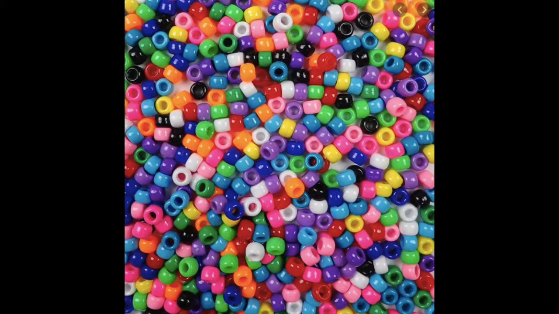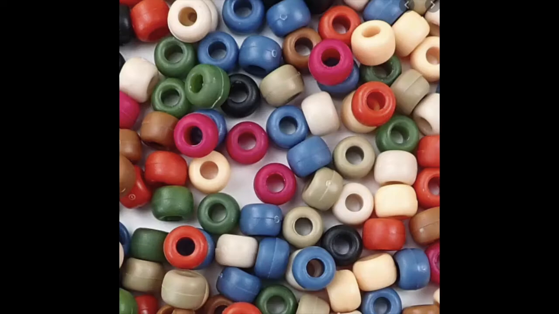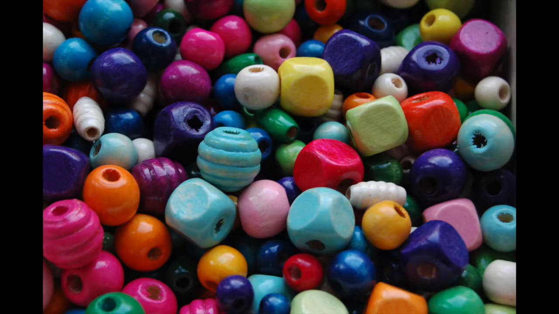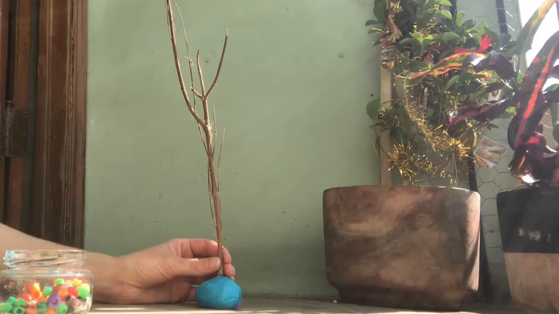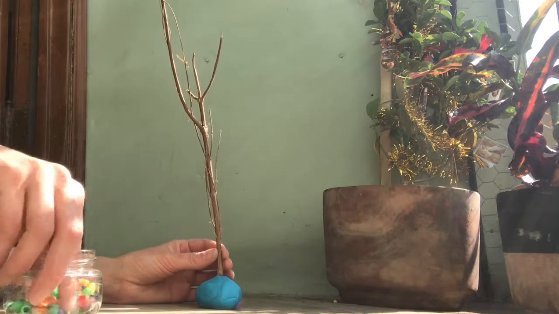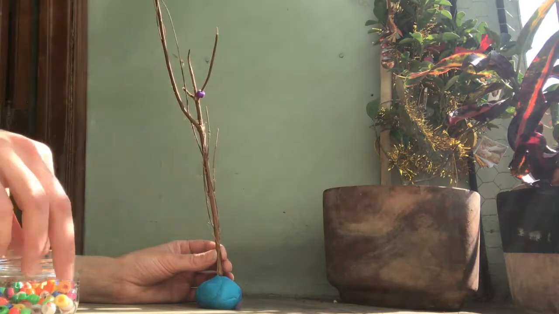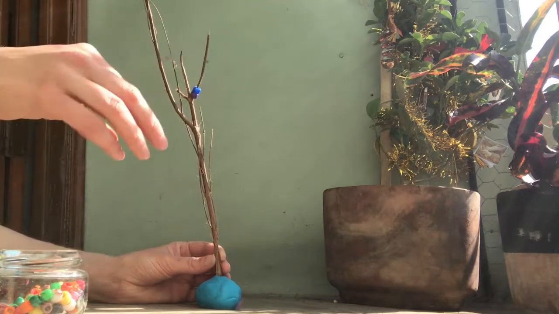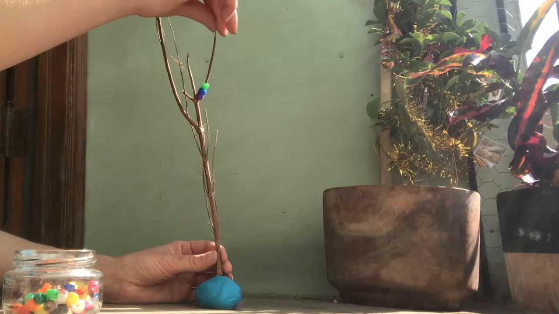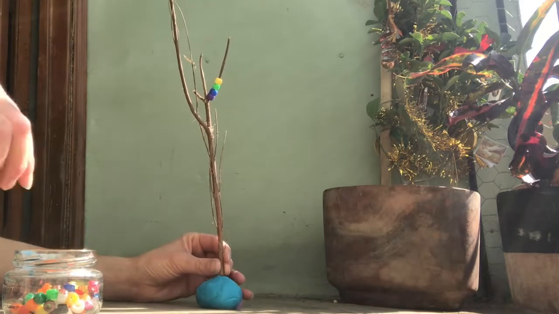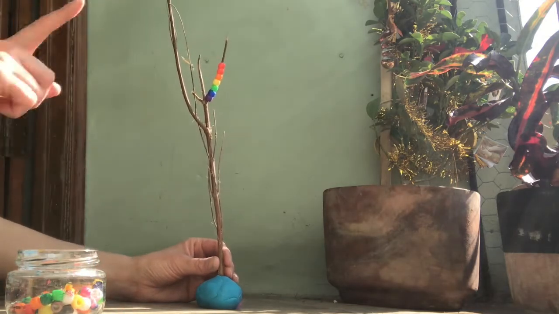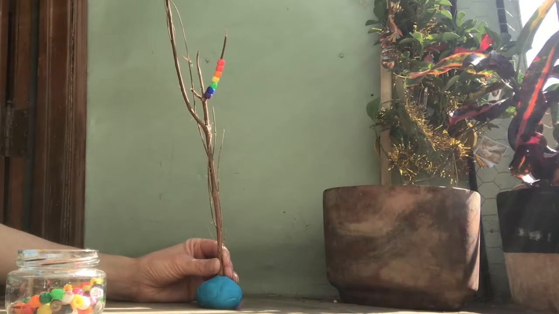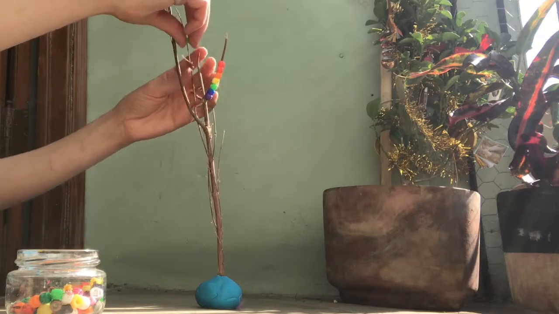Next up, grab your beads. I used beads like this that have a kind of medium size, but if you have other beads like different decorations or maybe beads with a big hole like these big wooden beads, that would work great. All right, I am going to begin. I am holding the bottom of my branch just so that it stays nice and still. And I am just putting the beads on one by one. You can do a rainbow like what I'm doing. Maybe you want to make a pattern or stick with just one or two colors. You make it your own.